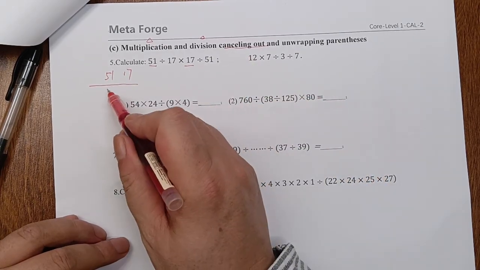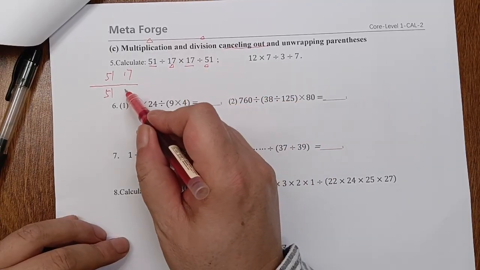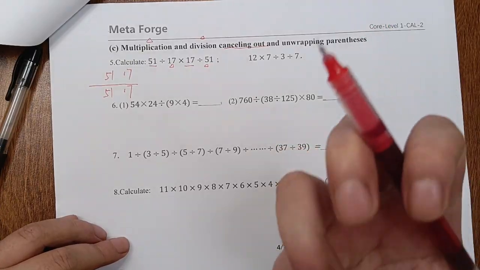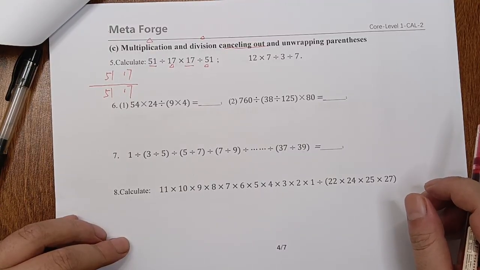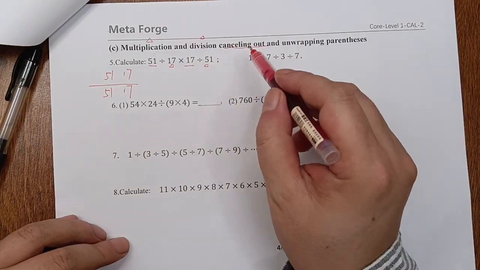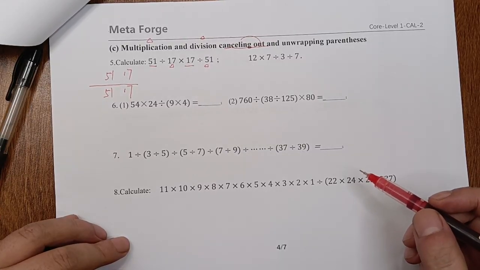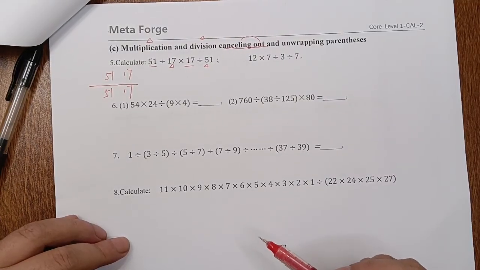In the division side, these two numbers too. This is to reduce the scale of numeric calculation. The cancel out action should be done first, just like we have done in clever calculation on addition and subtraction. Cancel out first.